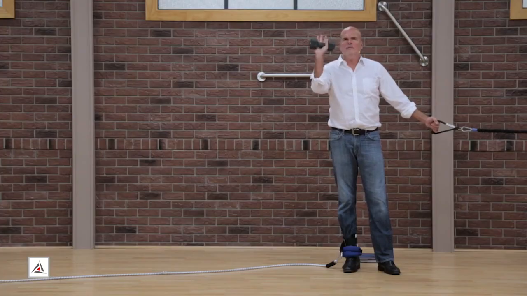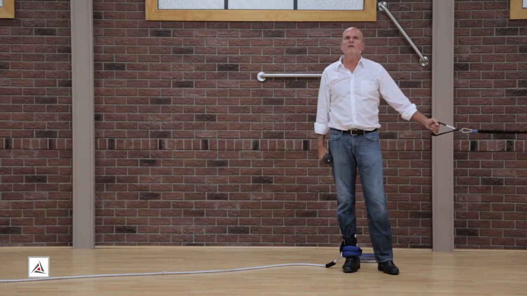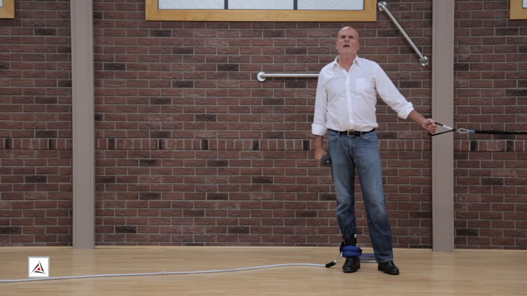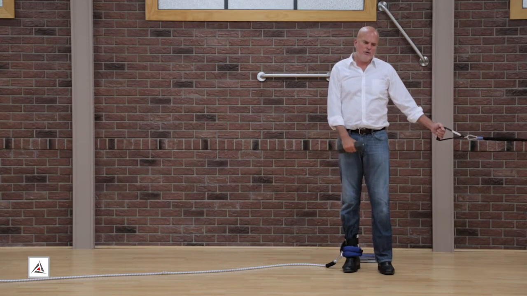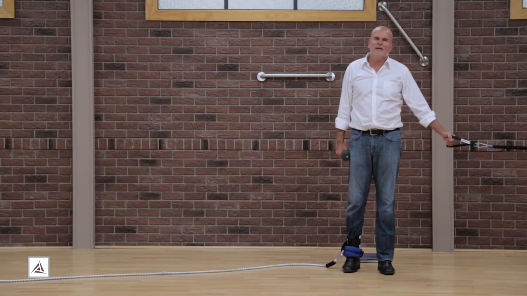So I've got a free weight in my hand. It's going to be in my left hand in just a second. I've got a free weight around my right ankle, and a bungee cord around my right ankle. I'm going to elevate my left foot in order to create the reaction that I want, and therefore I have a driver on that left foot side.